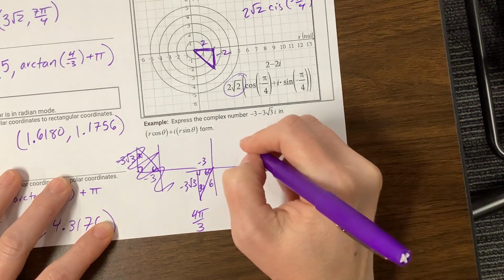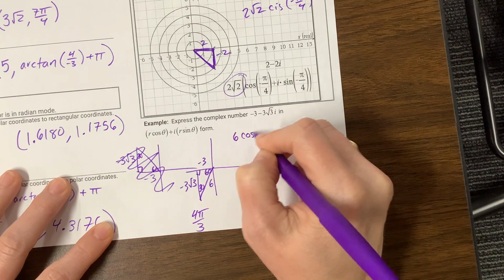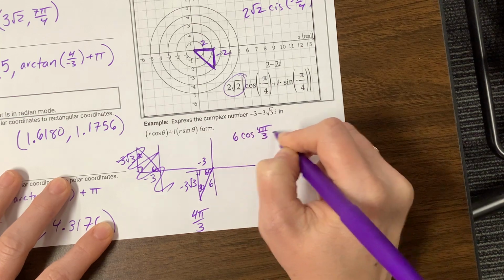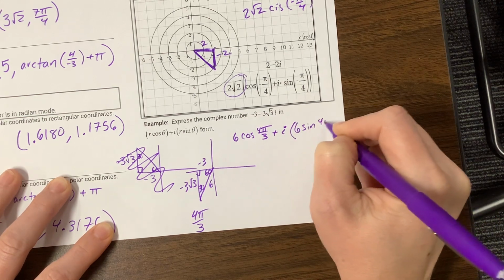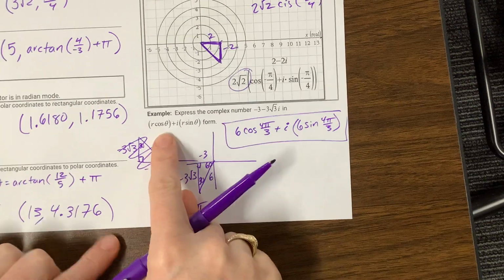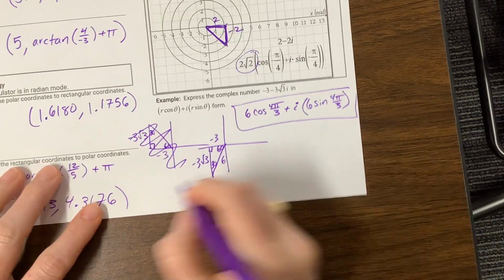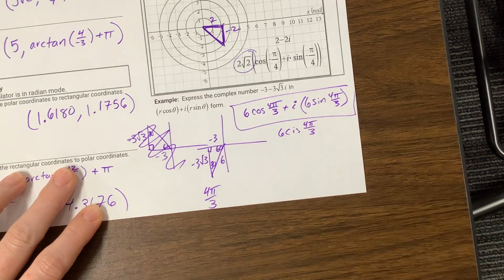Okay, so if we want to write it in her form, this is 6 cosine 4 pi over 3 plus i times 6 sine 4 pi over 3. That is the answer. Okay, but based on hers, I would write this as 6 cis 4 pi over 3 because I'm lazy, I mean efficient, and there we go.